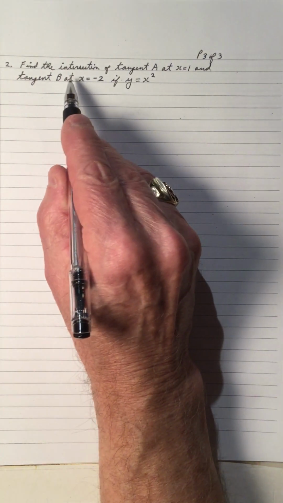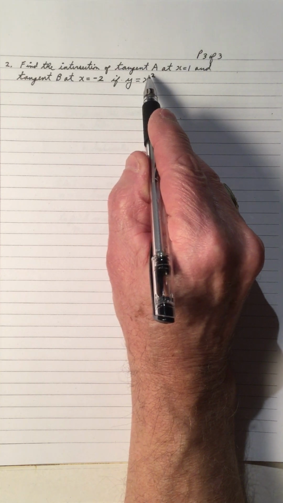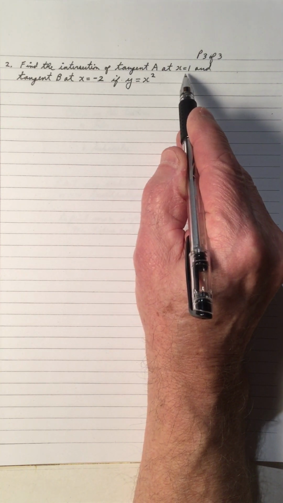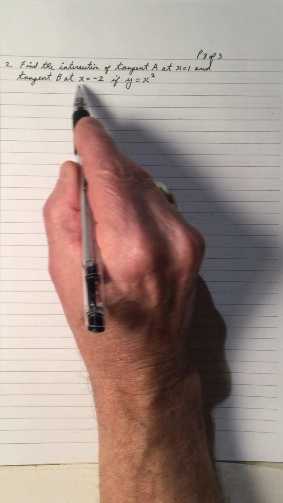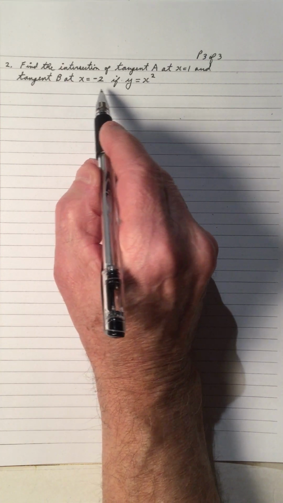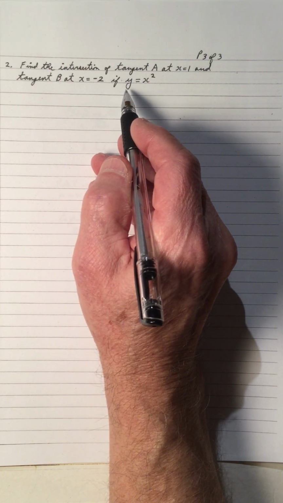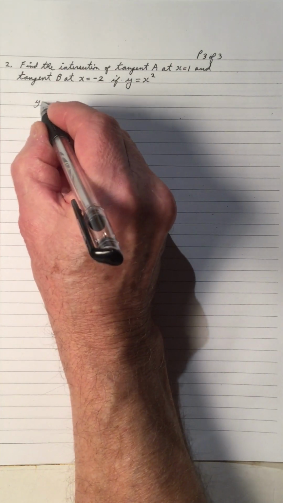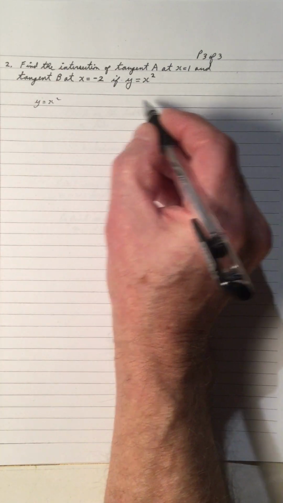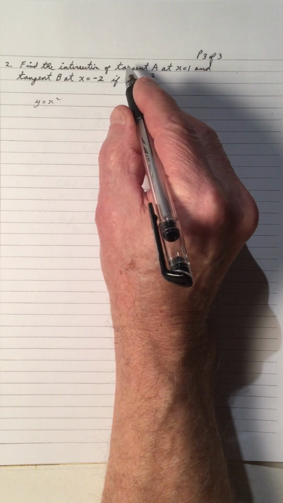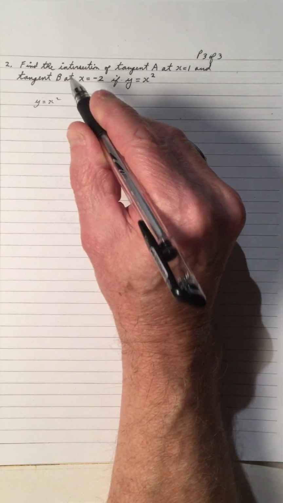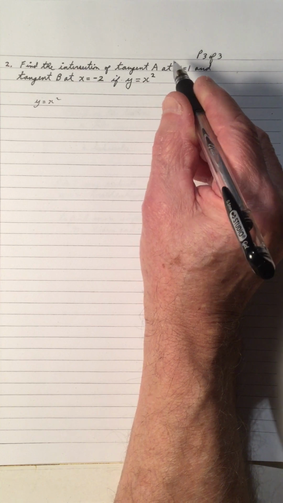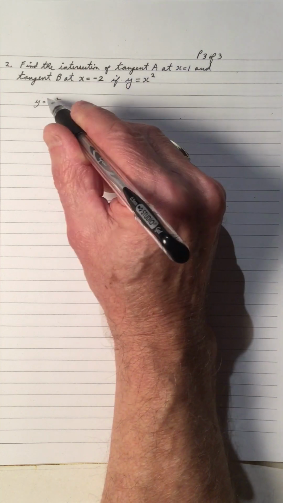Number 2, another one that I came up with. Find the intersection of tangent A at x equals 1 and tangent B at x equals negative 2 if y equals x squared. So y equals x squared is a parabola. The slope of the tangent is the derivative.